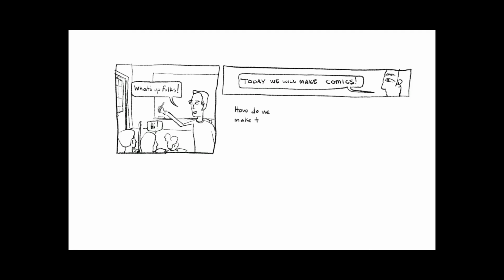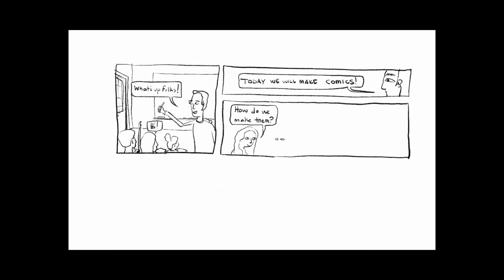And I knew that I wanted this comic to have some life to it, so I drew that the students were asking, how do we make them? As if we're all in the same class together and you're asking. So I drew a character here who's supposed to be the girl who said hi in the first panel. And I drew a second character to let us know that we're still in the same room. The student to the left of her in the first panel, one who's to the right of her in this panel.